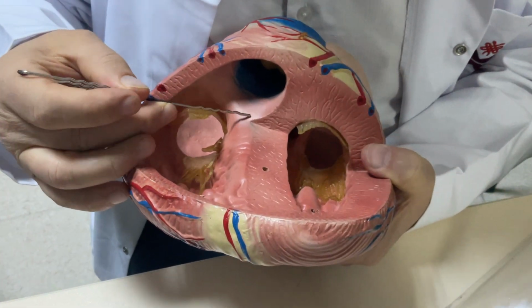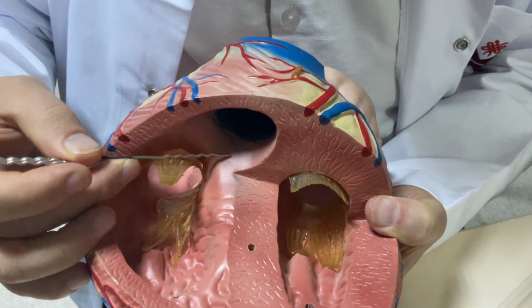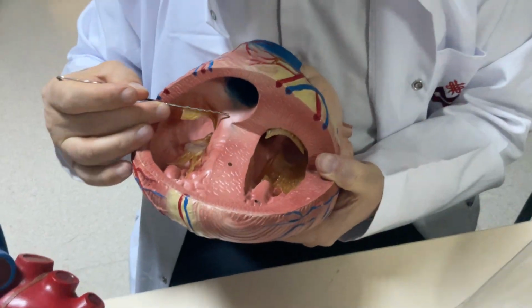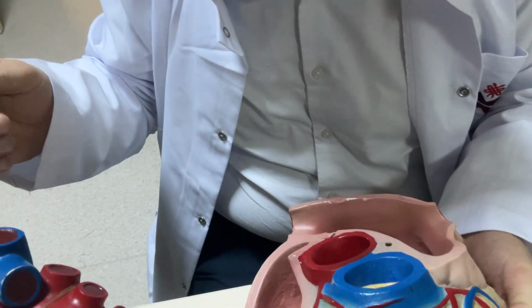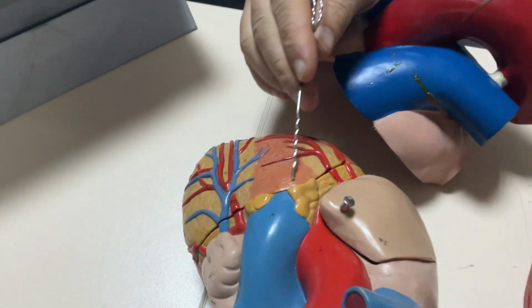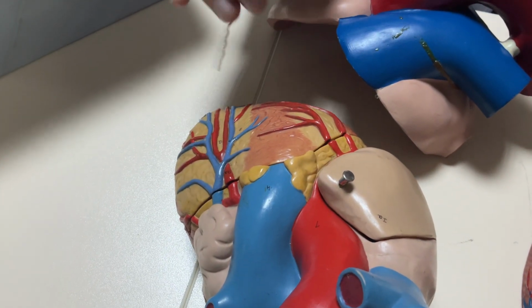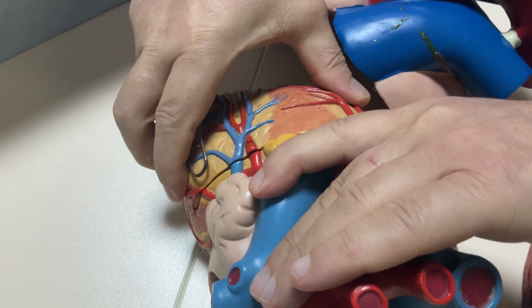How about this one here? What is it called? Conus arteriosus. This area is called the conus arteriosus. What was the one on the outside of the heart? Yeah, it is also the conus arteriosus.